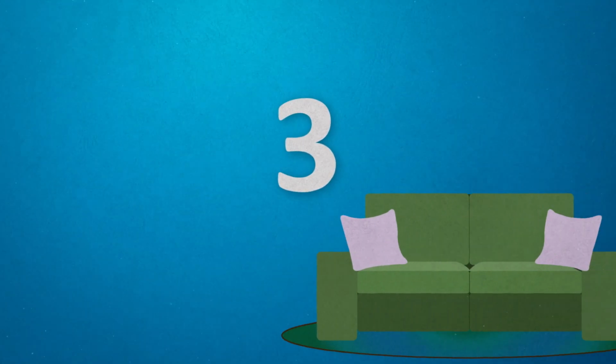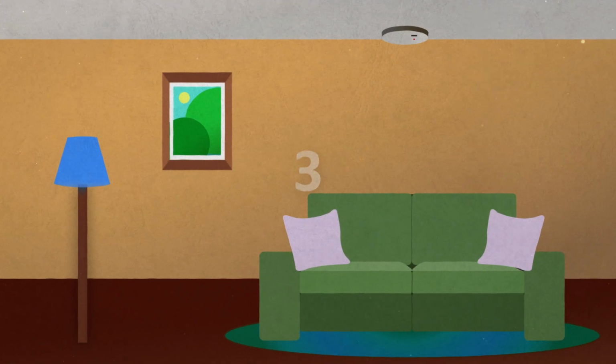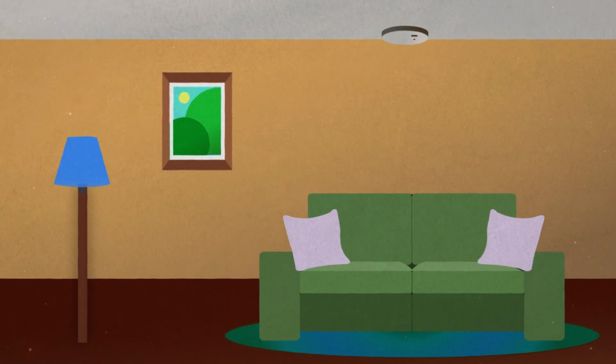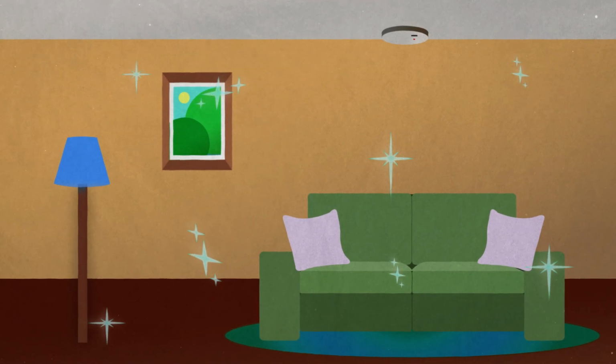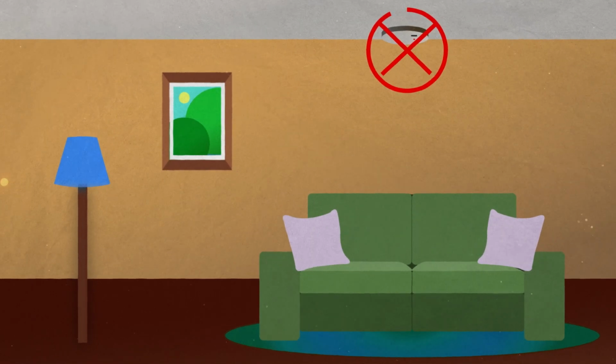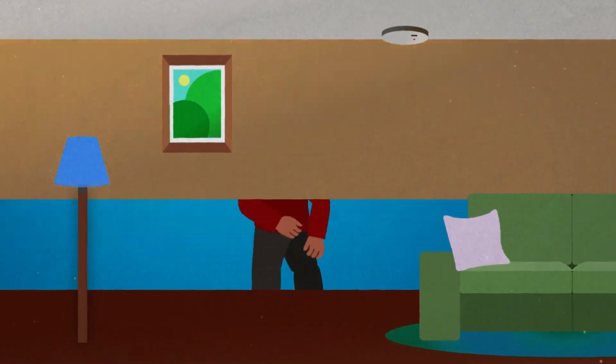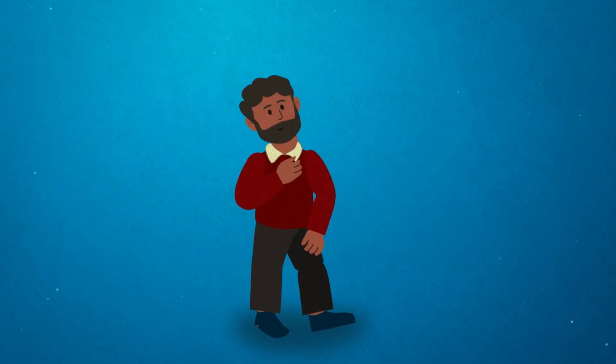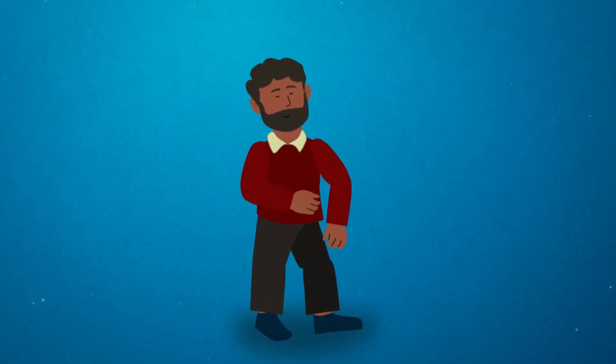Number 3 is tenant duties. This means that you can only use the property as your home. You must keep the property reasonably clean. You may not tamper with the smoke alarms or damage the property. You must behave in a manner that will not disturb your neighbors, and you must pay your rent on time.